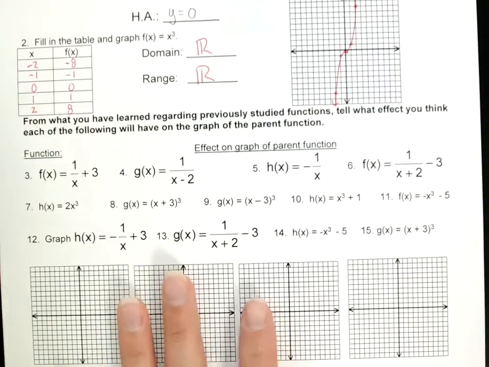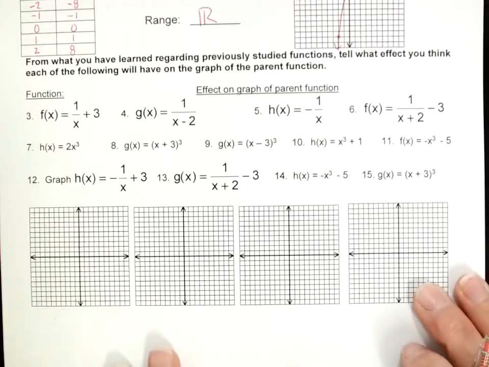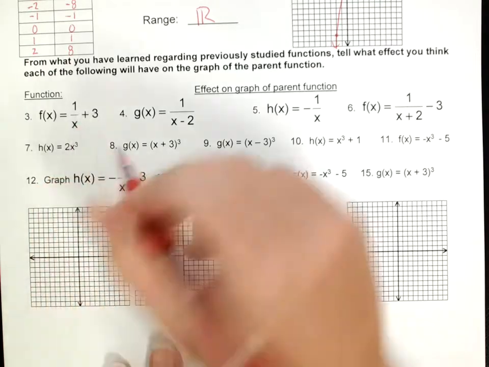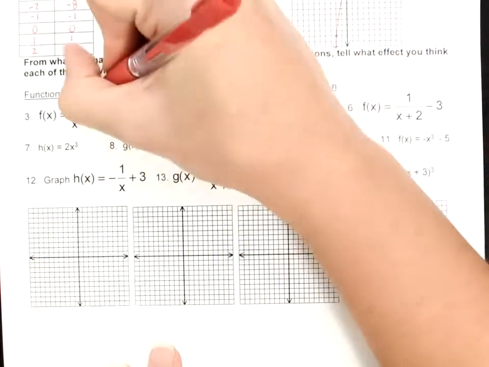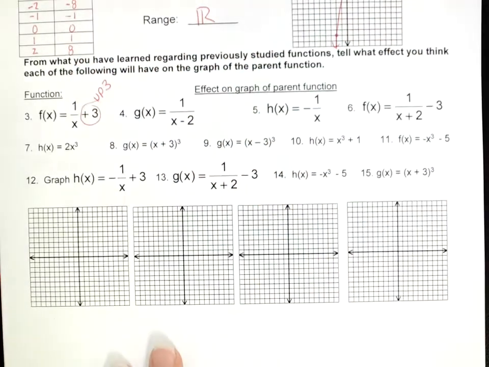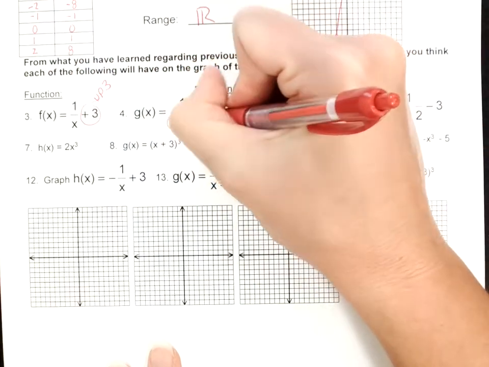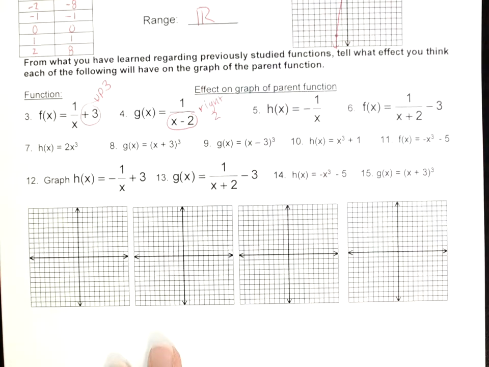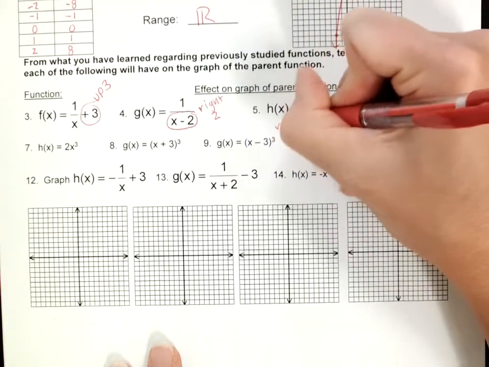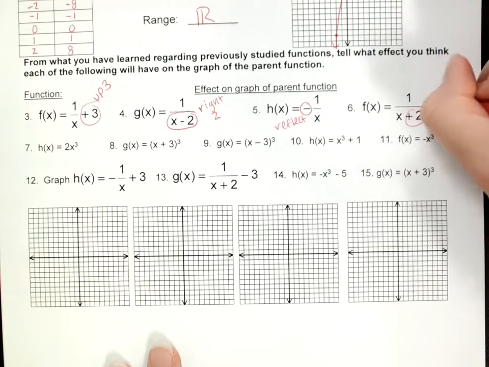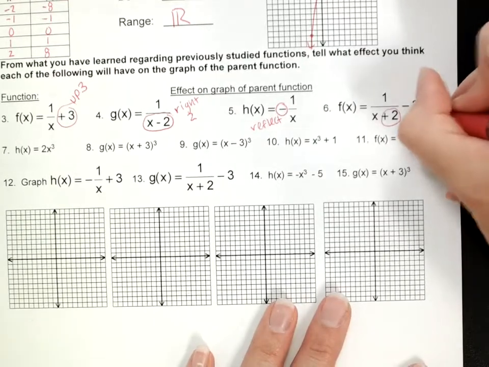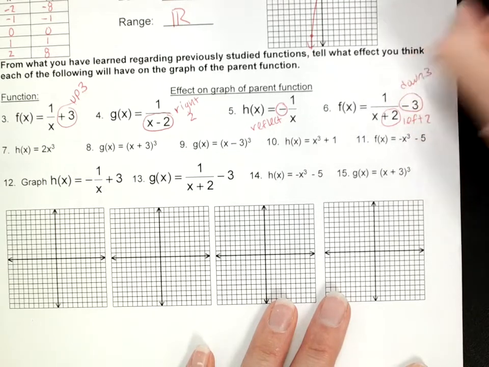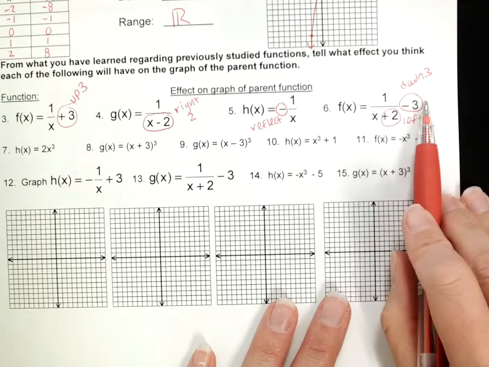So again, we've done a couple transformations by now. You should be able to tell what the effect on the graph is going to be. This is a rational function. The +3 is outside of the equation. This is an up 3. -2 inside with the x is going to be a right 2. Negative, as always, reflect. +2 inside the function, left 2, -3 outside, down 3. So the tricky thing is be sure you can tell the difference between inside and outside.